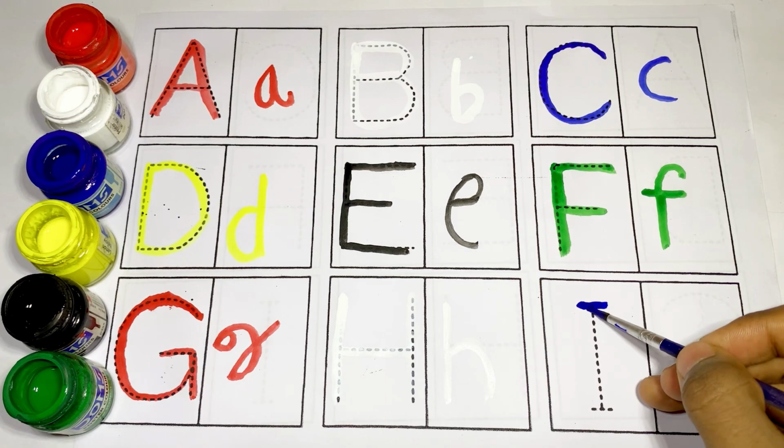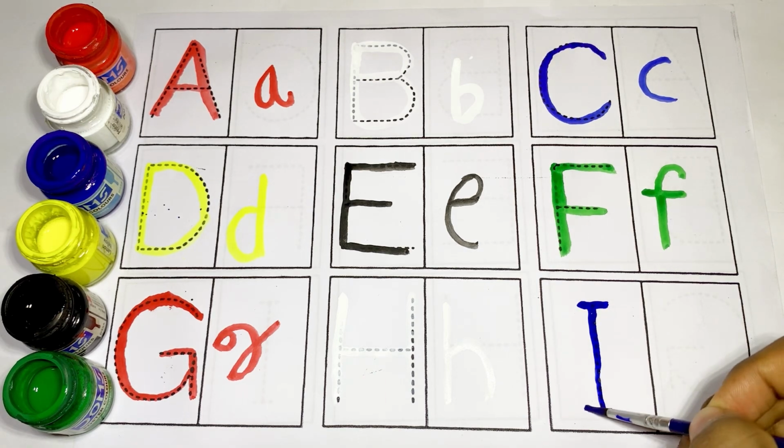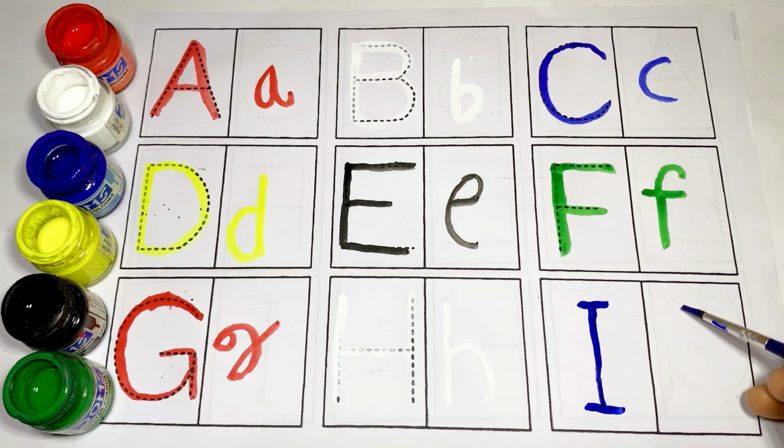Big alphabets of I. I. I for ice, I for ice cream. Small alphabets of I.